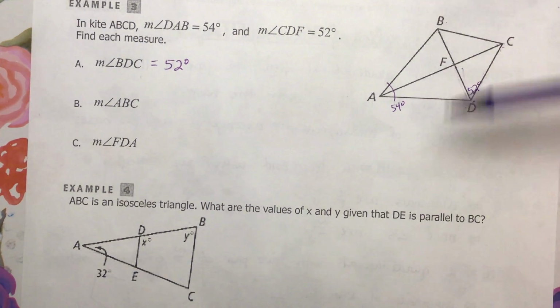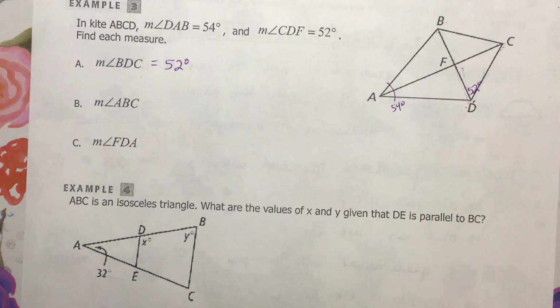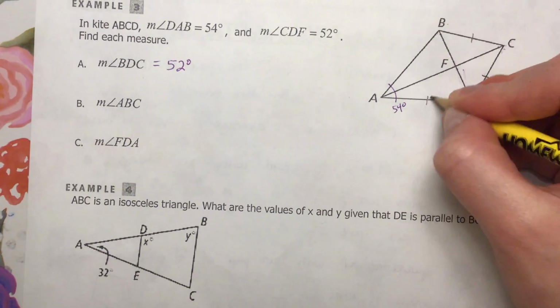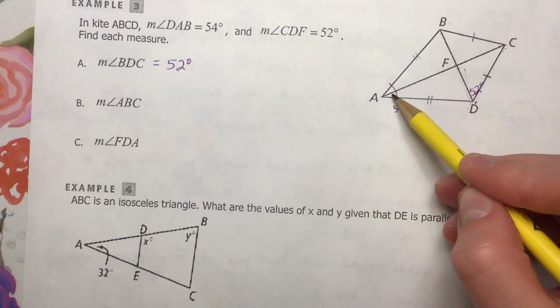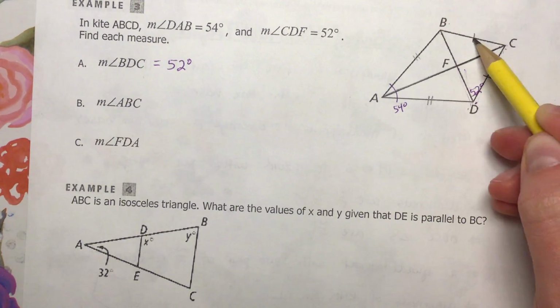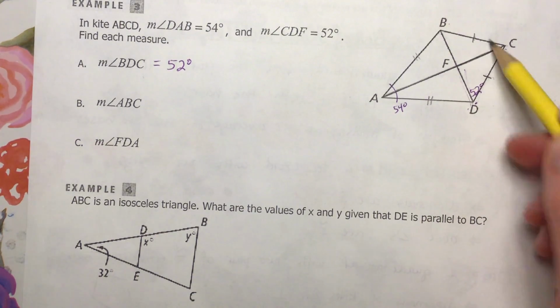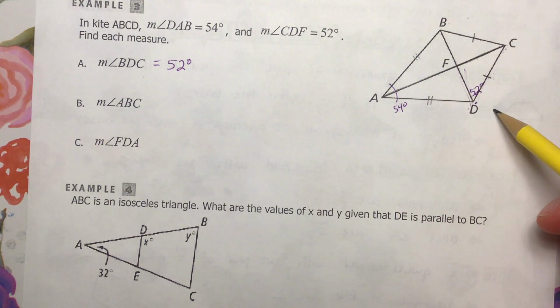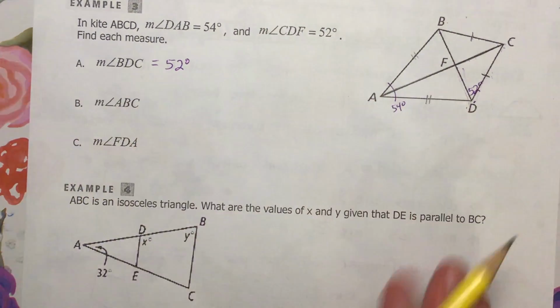So I do know, just based off of what the definition of a kite is, I know that this guy is congruent to that guy and this guy is congruent to this guy. And then this line right here is congruent to itself. So if I look at this as a left and right side of this kite, I know that the left is congruent to the right.